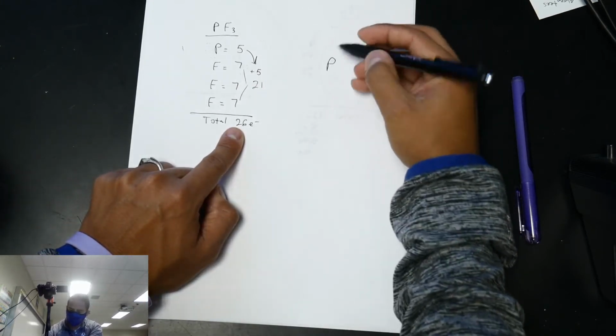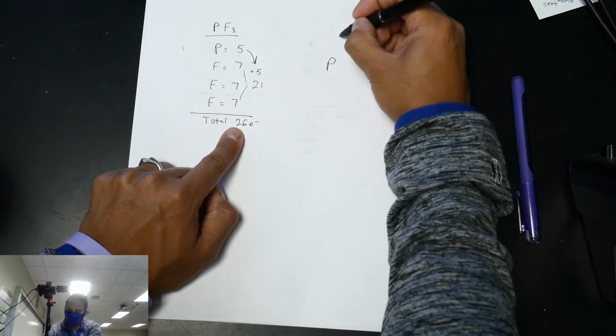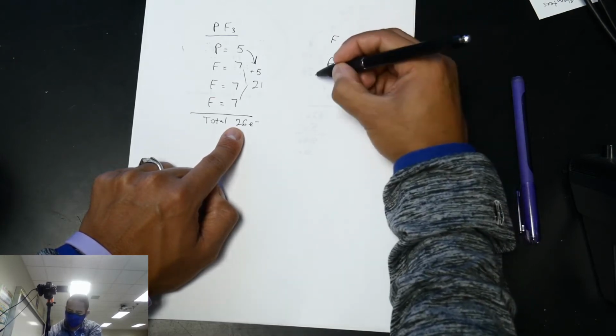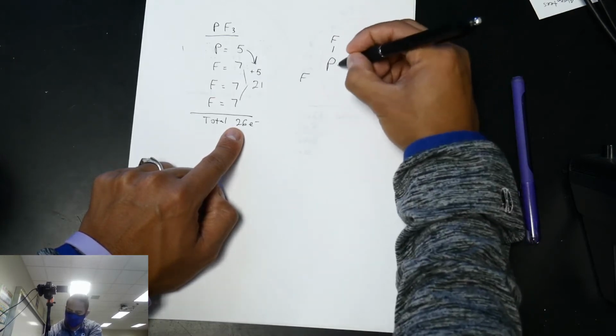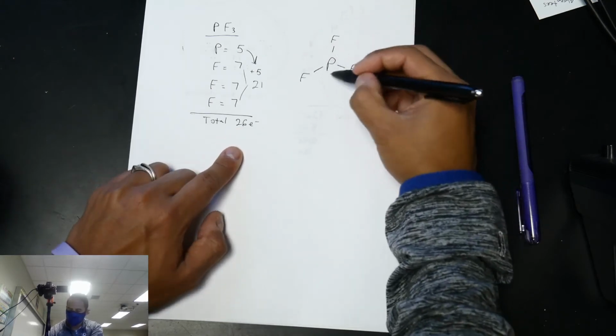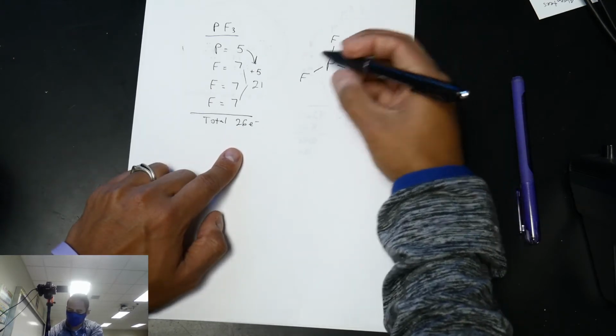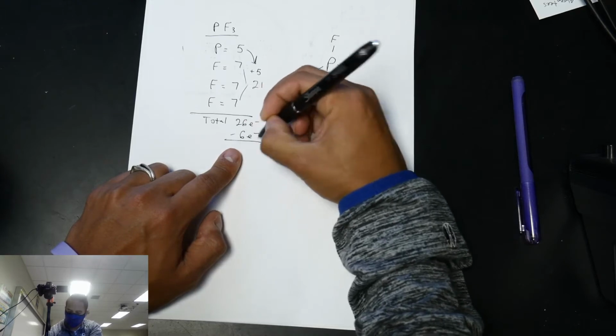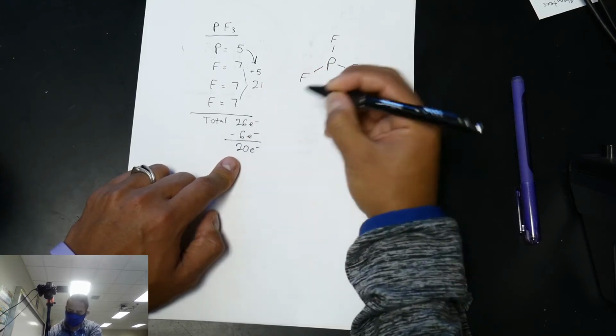All right, so we have 26 electrons. Let's, again, draw our molecule. So the P is going to be in the middle. We'll put the 3 F's around it, like this. Then connect them all up with single bonds. So this is 2, 4, 6. We've used 6 electrons to do that. So of the 26, we now have 20 electrons left.